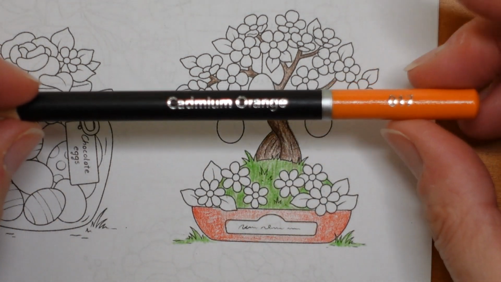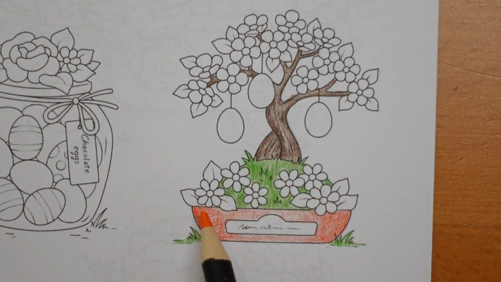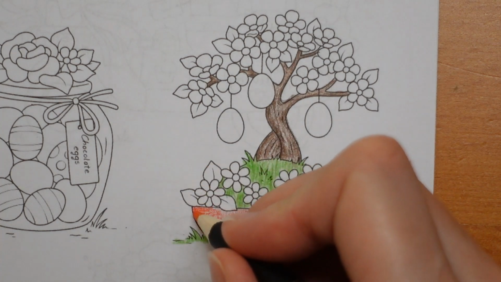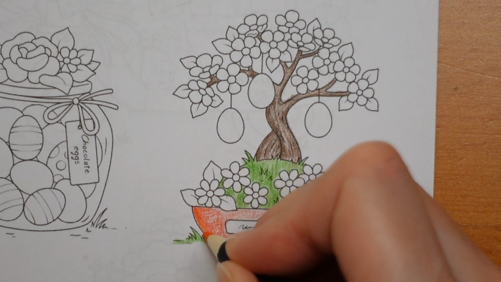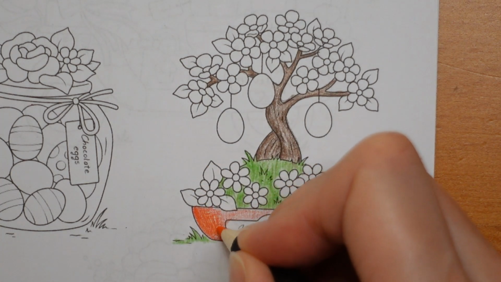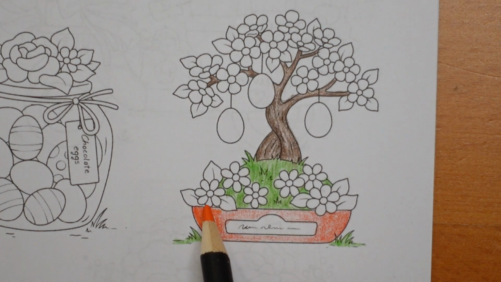I'm now using the cadmium orange on top to try and give it a slightly more terracotta-y look. This might be a little bit bright, but it's okay. Don't press too hard and we can go over with more colours.